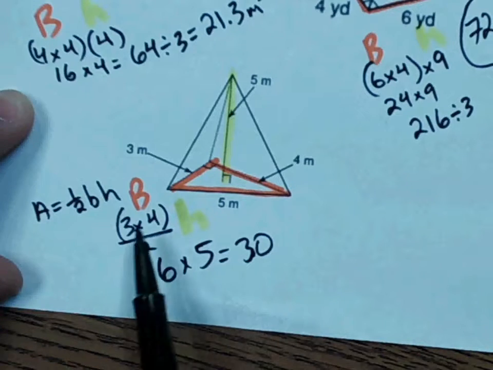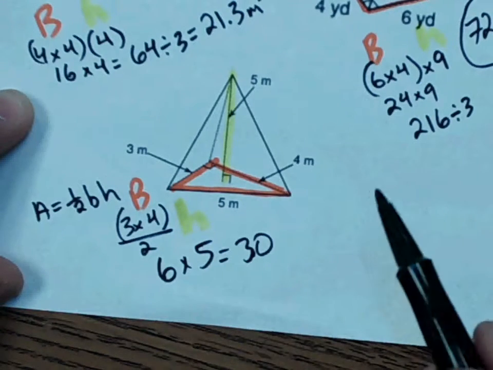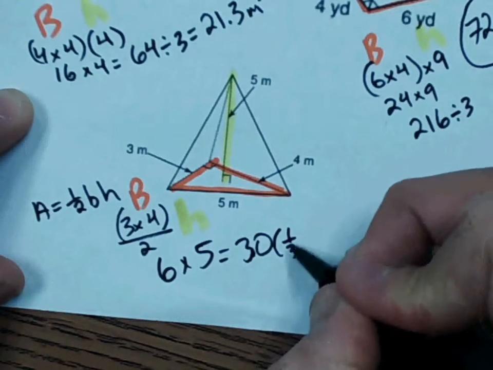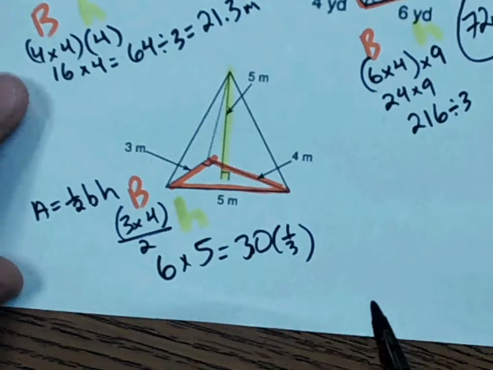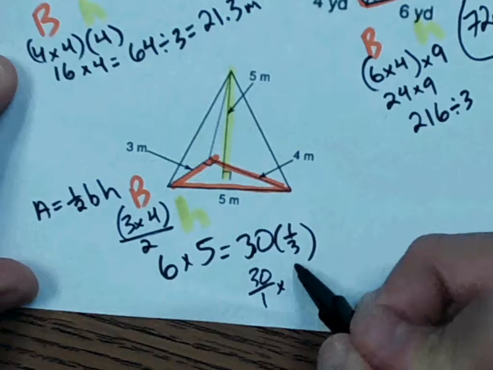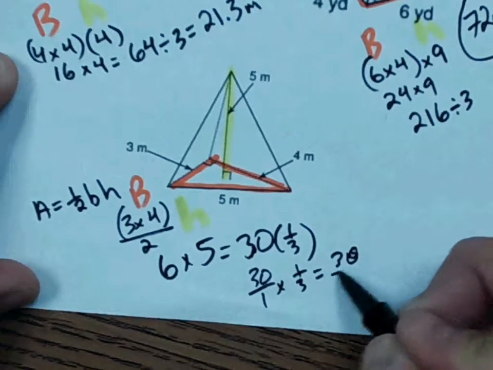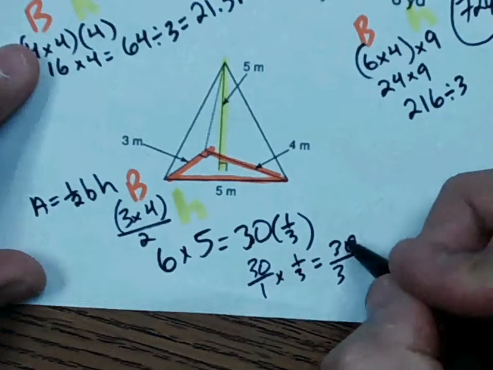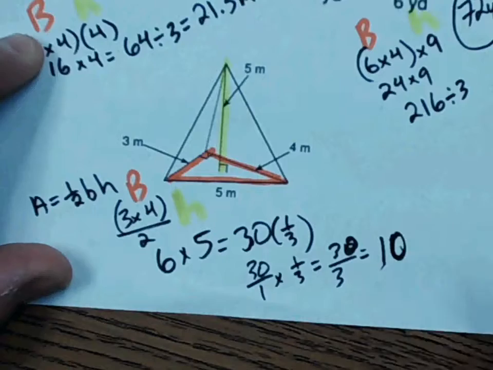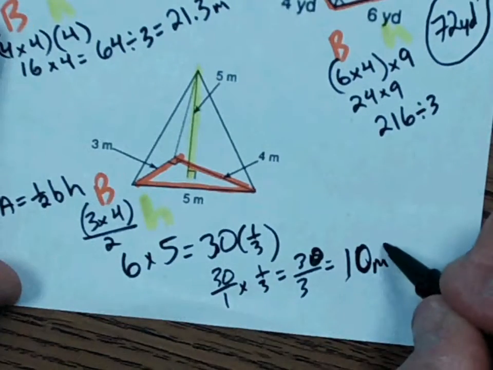So far we've calculated the area of the base. We multiply it times the height. But again, the last step is you want to divide by 3 or multiply it times 1/3. I'm just going to write this one as times 1/3, which is the same thing, because if I just did 30 over 1 times 1 over 3, that gives me 30 over 3. And 30 over 3 comes out to 10. So the volume of this triangular pyramid is 10 meters cubed.